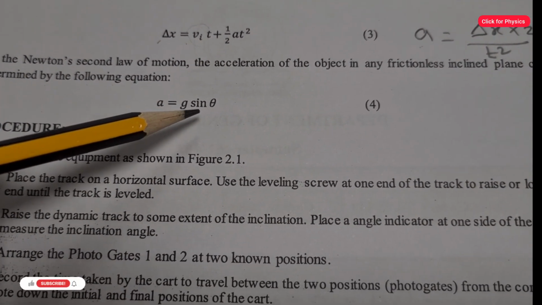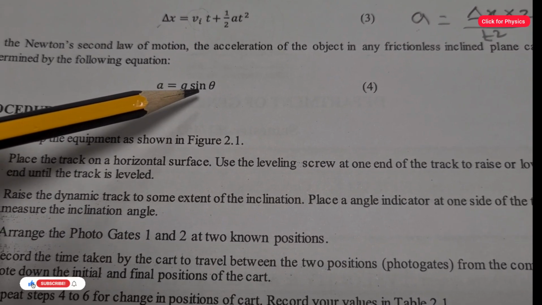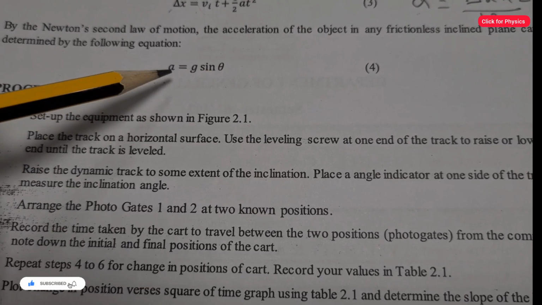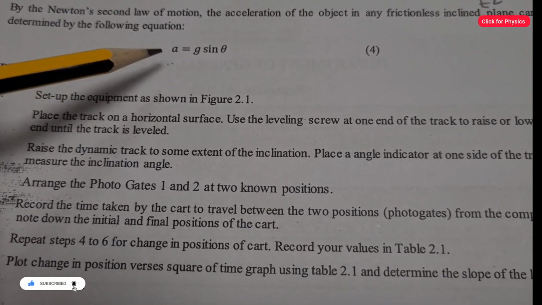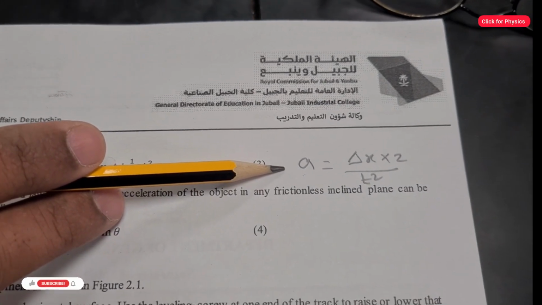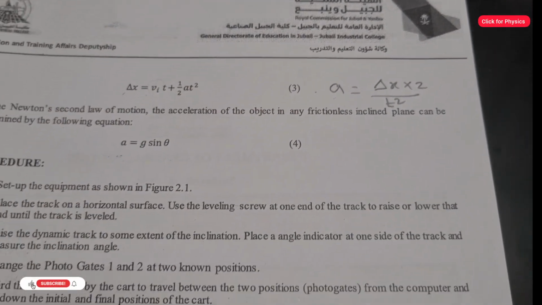That means we have to keep the dynamic track at some angle theta. So by using the theta and g value, we are going to get the answer for the theoretical acceleration, and later on we have to compare the theoretical acceleration with the experimental acceleration. So by that, your answers should be closer to each other.